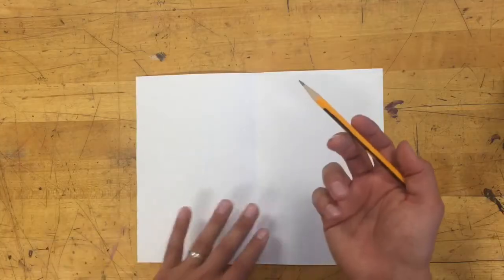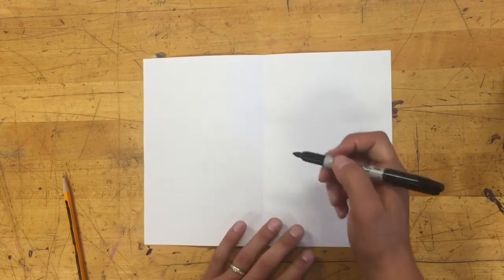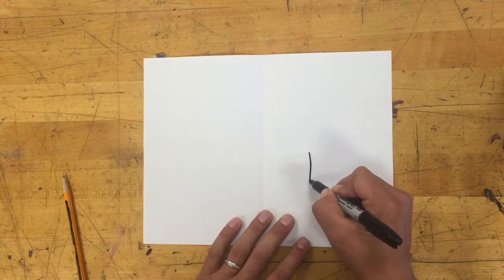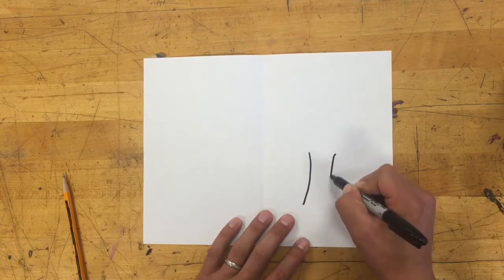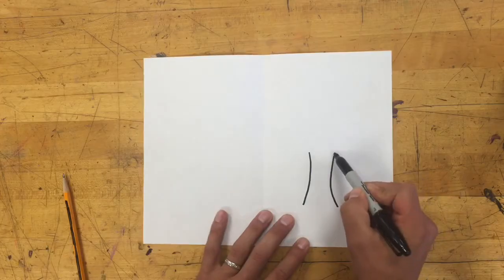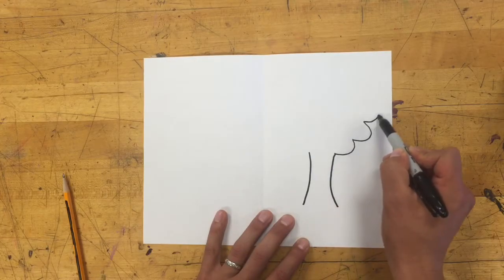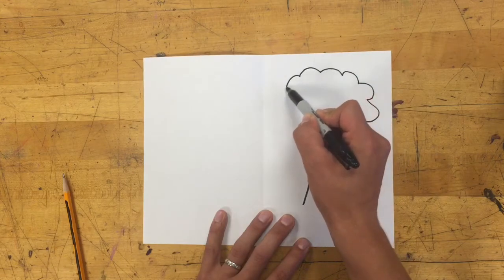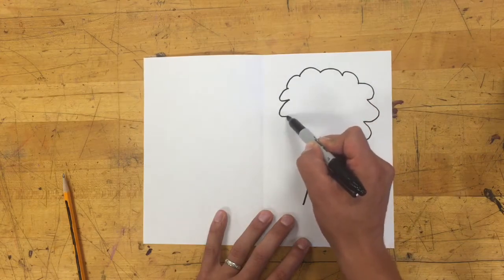Now normally, like I said, I would start out in pencil, doing it a little bit lightly and then going over with Sharpie, but just for your benefit so you can see it a little better today, I'm gonna start with the marker. For my tree, I'm gonna do a tree on this side, so I would curve it a little bit on the tree trunk, and then do kind of like my puffy cloud tree, almost like little W's or M's or E's.